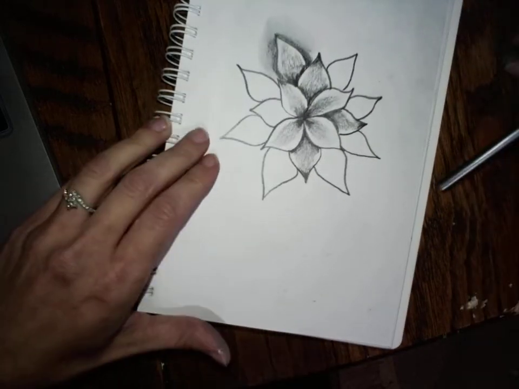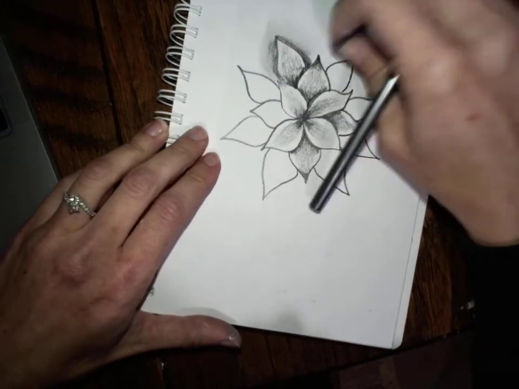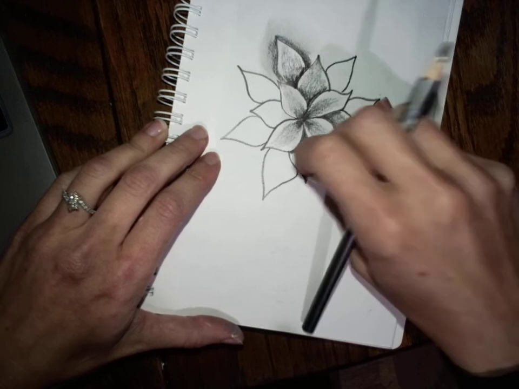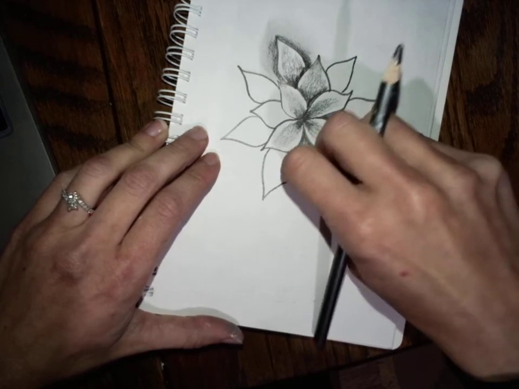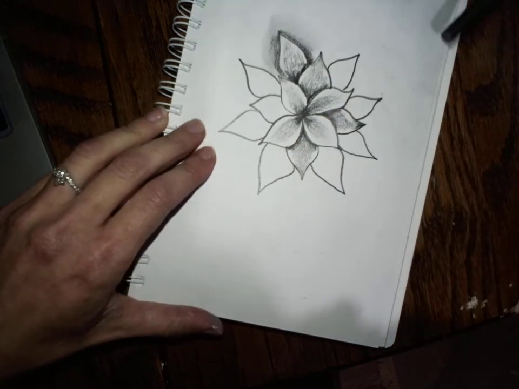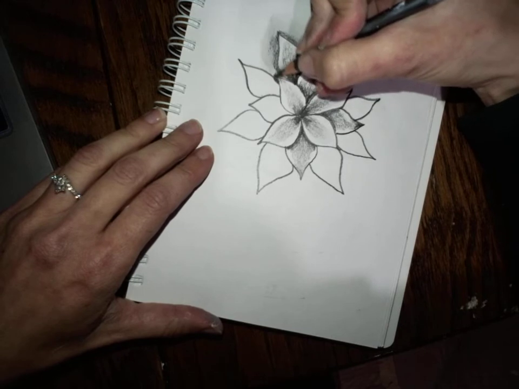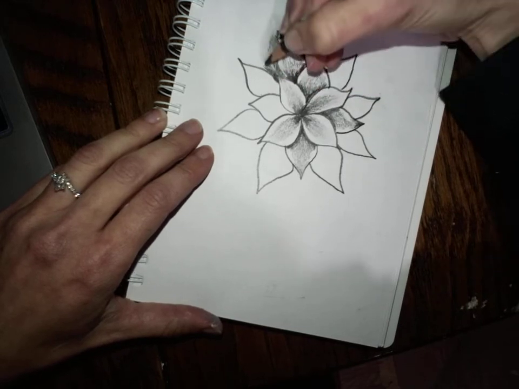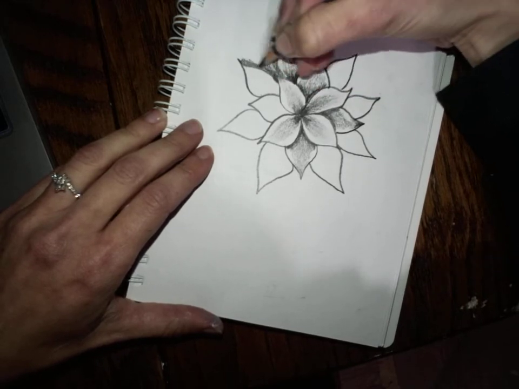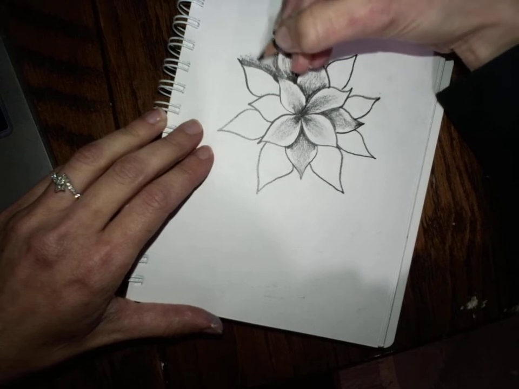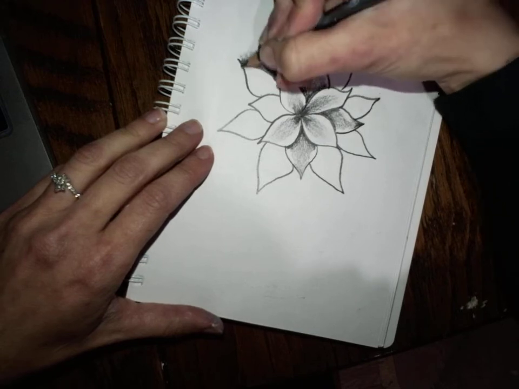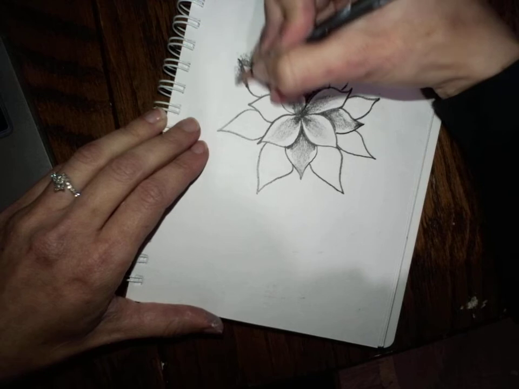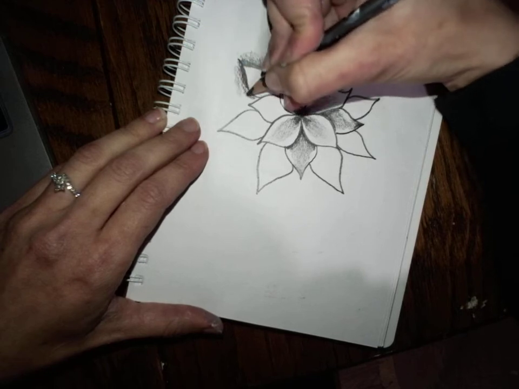So if you want to go back in and maybe you want this to stay light and you want to create that shadow, even though I told you to do it dark, you could lighten it and then create that shadow on the whole thing. So you're just pushing hard, medium, lighter, lighter, lighter, hard, medium, lighter, lighter, lighter.